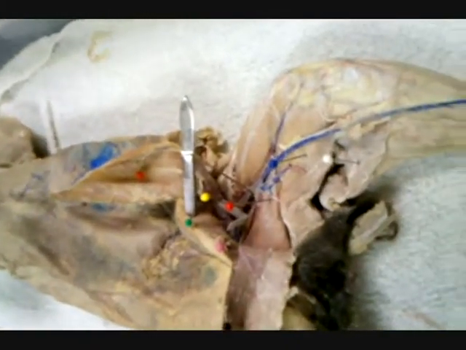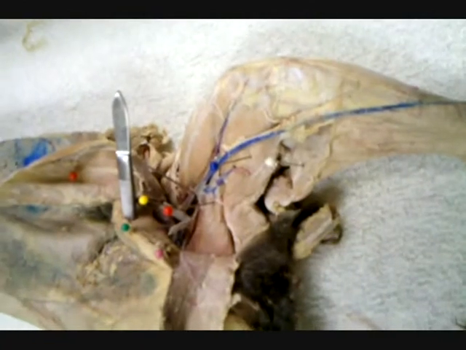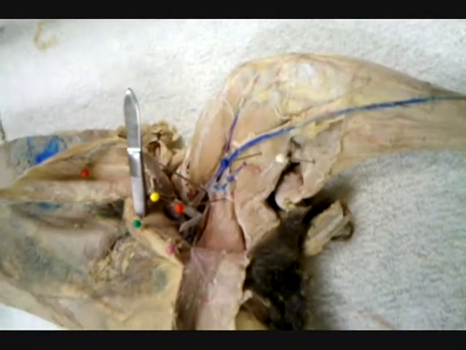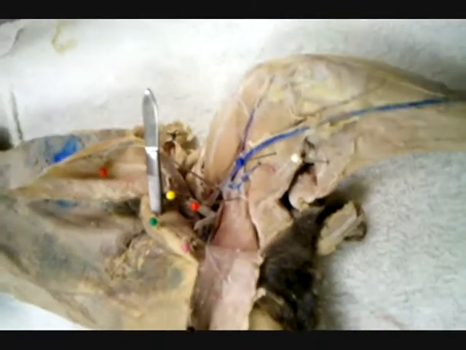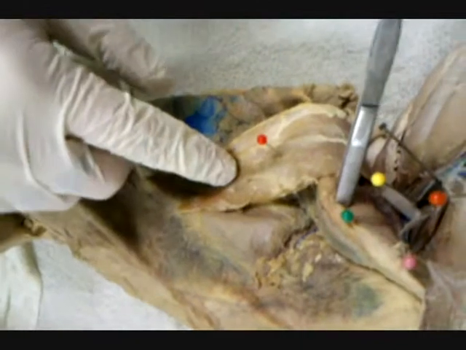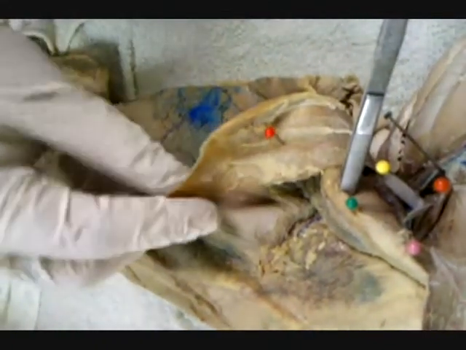Okay, this is the dissection of the posterior medial thigh. We are going to first start out with the muscles. The more superficial muscles are cut and reflected. This one with the red pin is the sartorius.